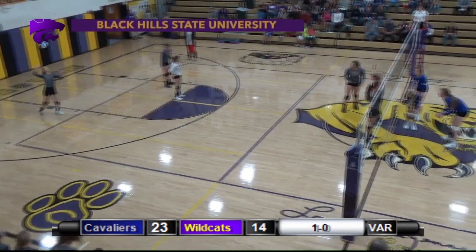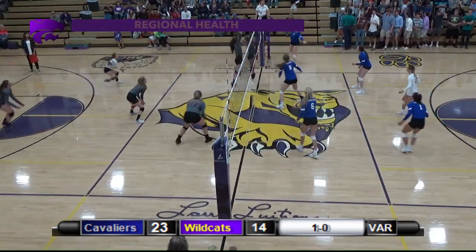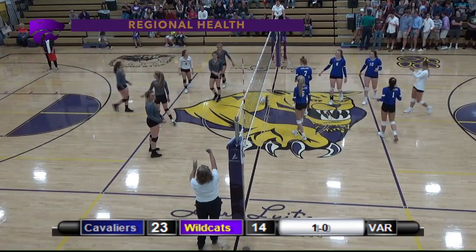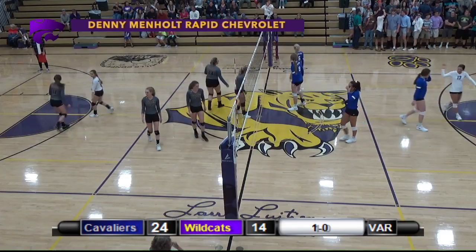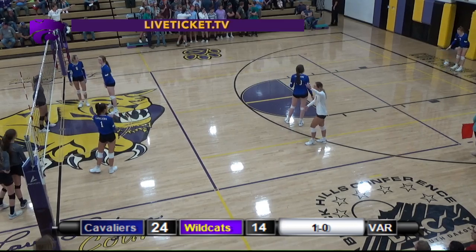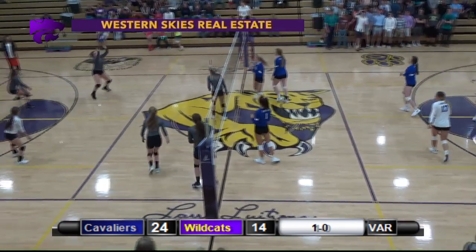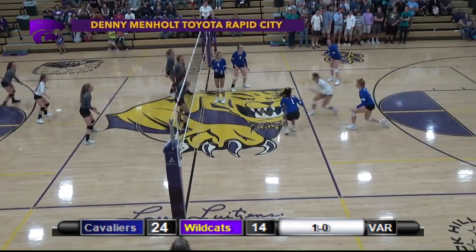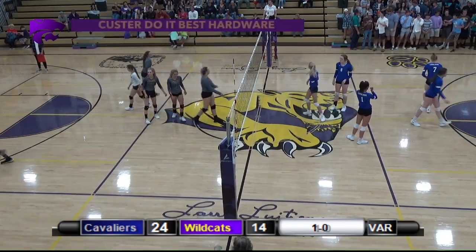Meyer with a service. Sullivan. And there's a block. Called in the net. Gramco. Point for the Cavaliers. This will be game point number 2. Herman with the nice up. And there's a tap into the middle. We'll call that a kill for Gramco.